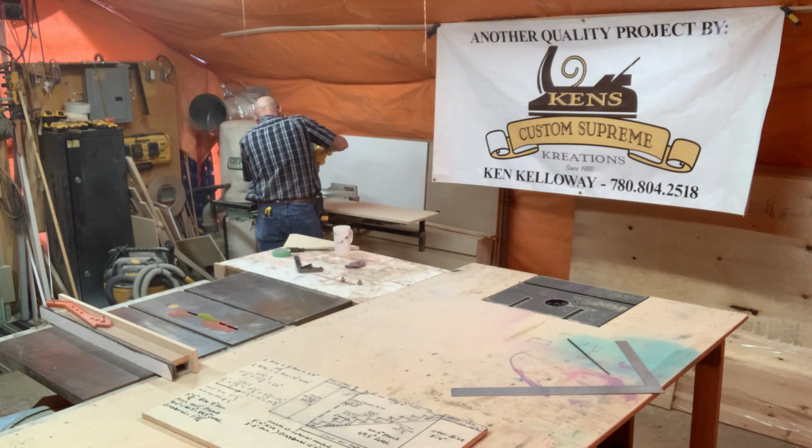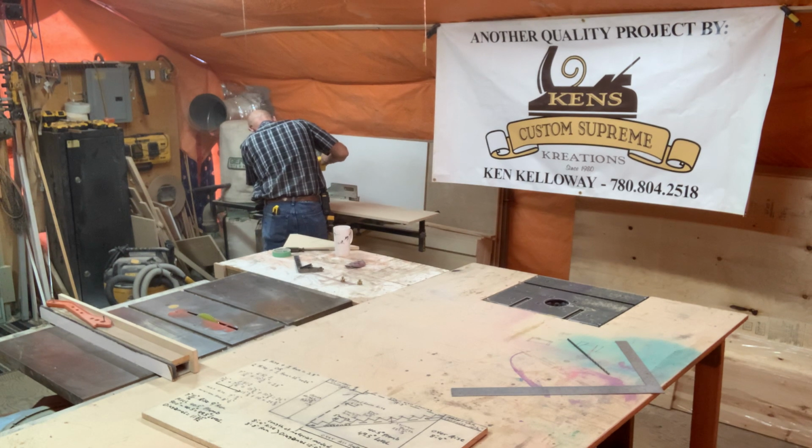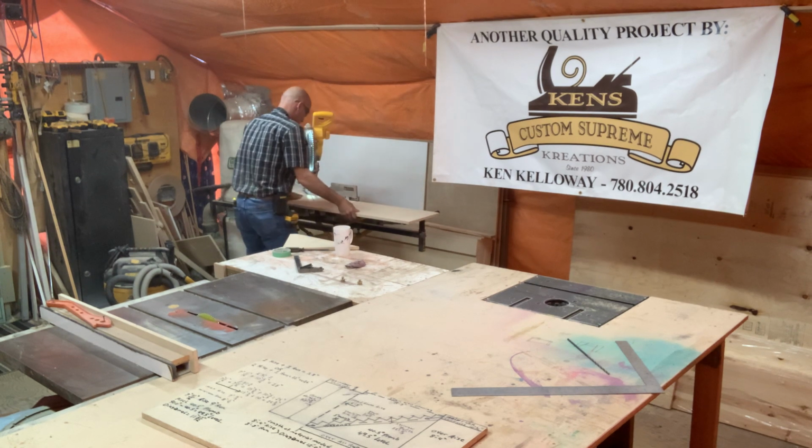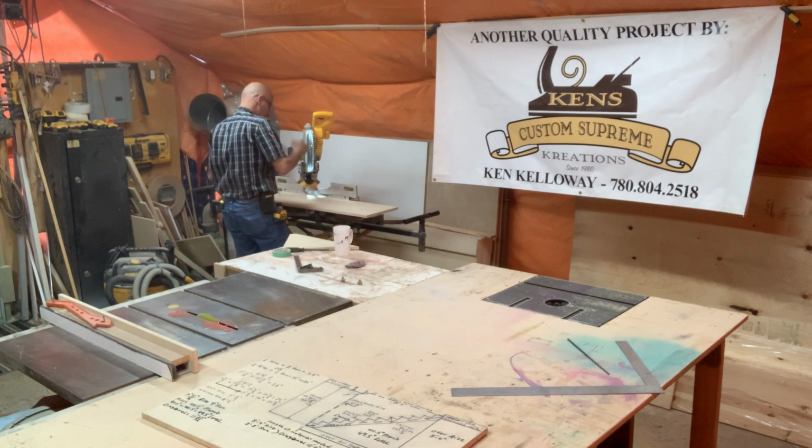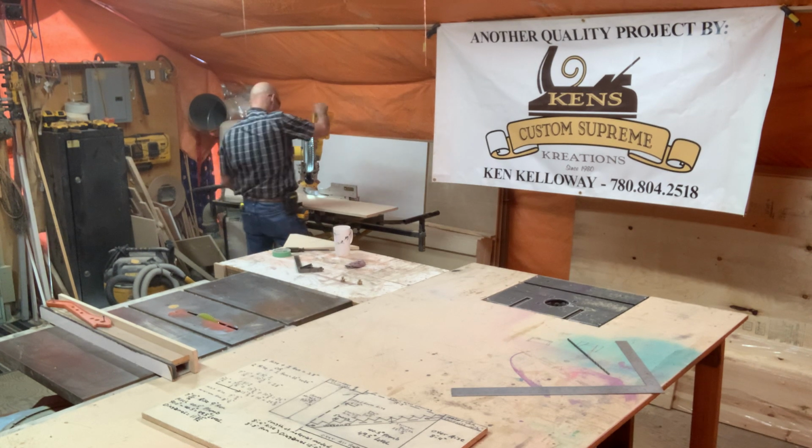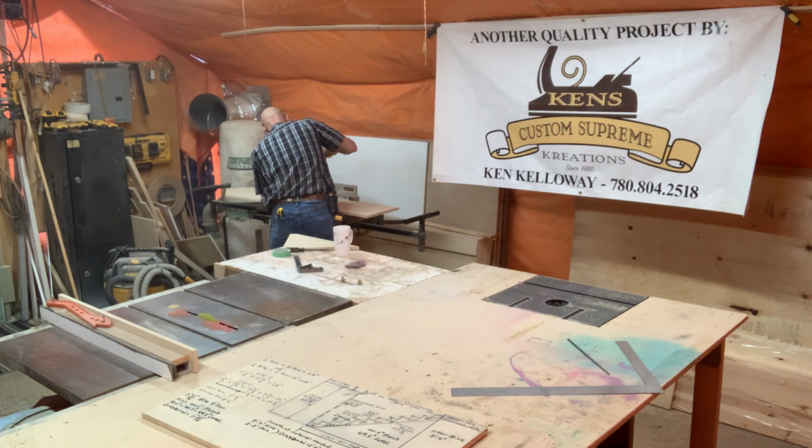Again, saw right back. Right back, right down, and gradually bring it ahead to match the cut of your rise cut.